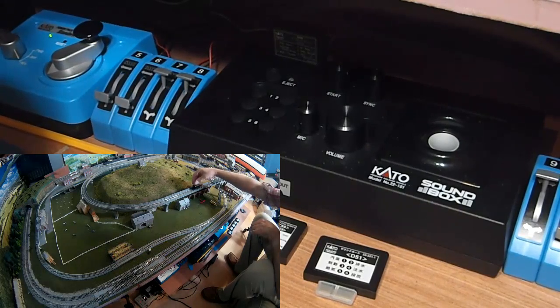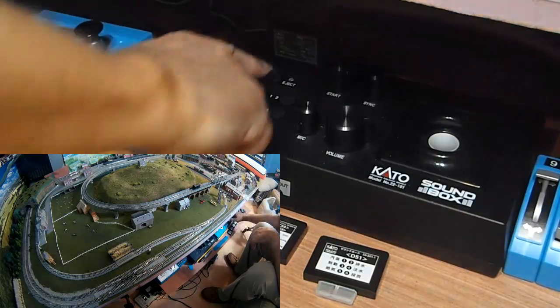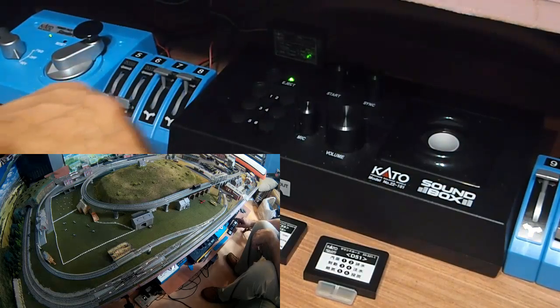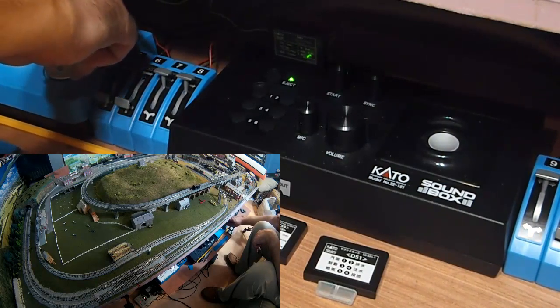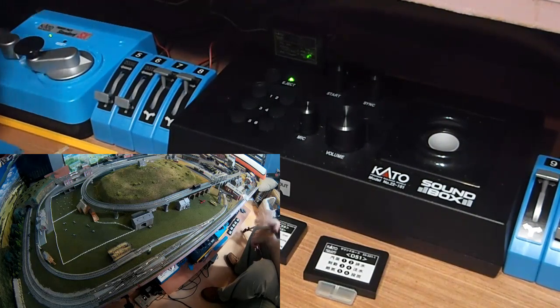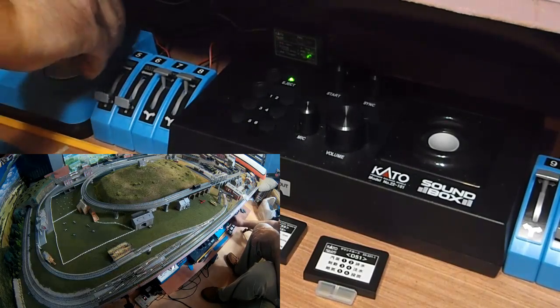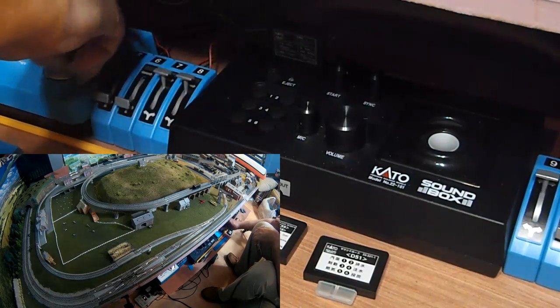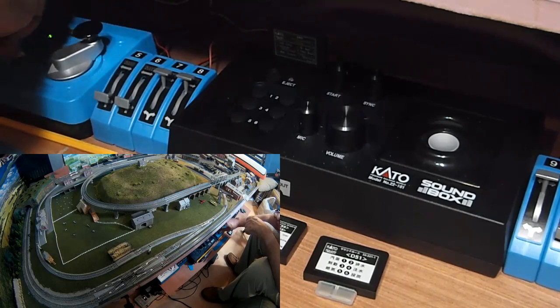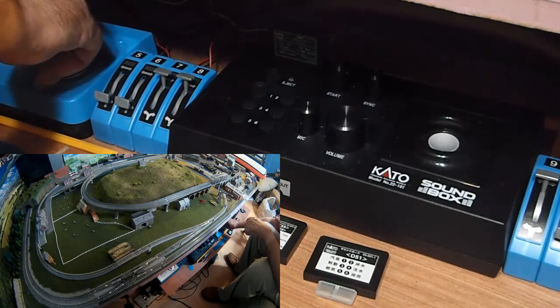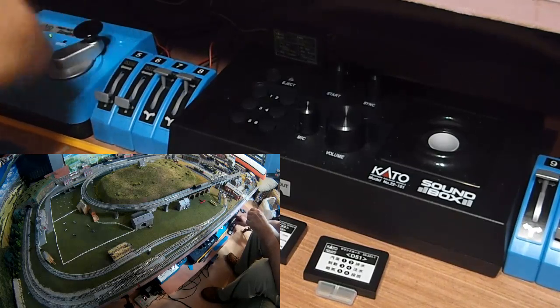Okay. Let's try one more time. Sound card on, motor on. Power. And wait and see if the thing consents to move. Let me just show you something. If I turn the sound card off, yes, see, it works fine. This engine works perfectly fine without the sound card. But trying to induce it to work with the sound card, it's not impossible, but it's hard.